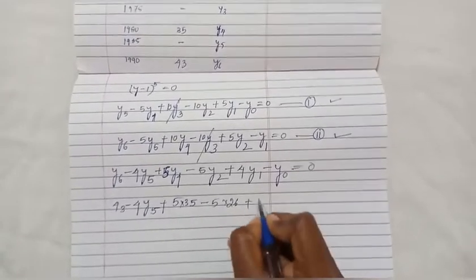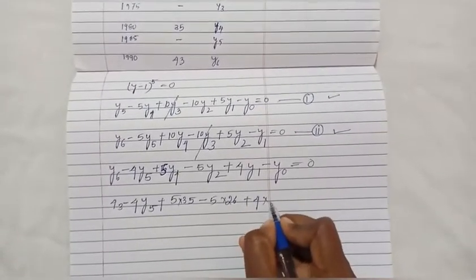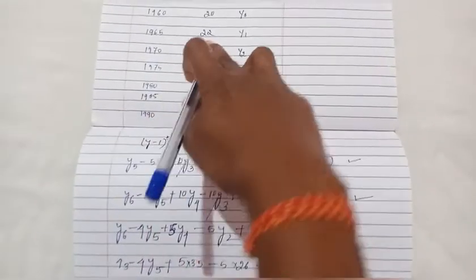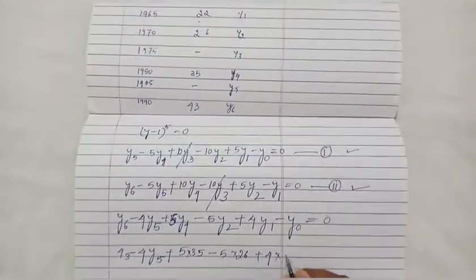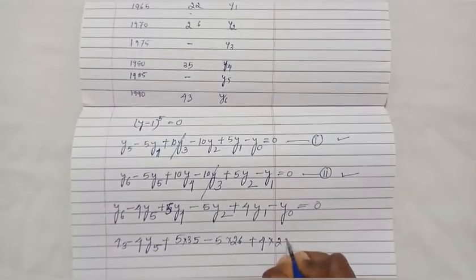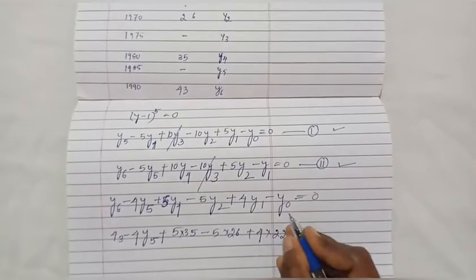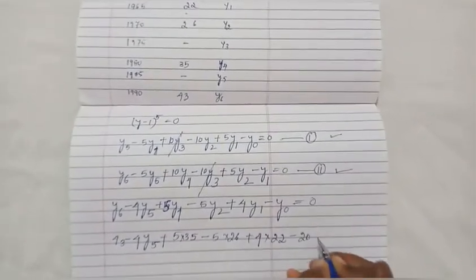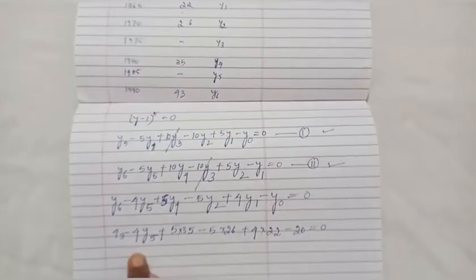Then plus 4, y1 value we have here how much? 22 we have, right? Then write this 22. Next minus y0, we have here 20. Write this 20, then is equal to 0.